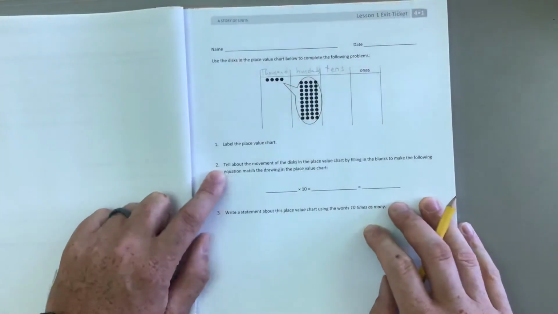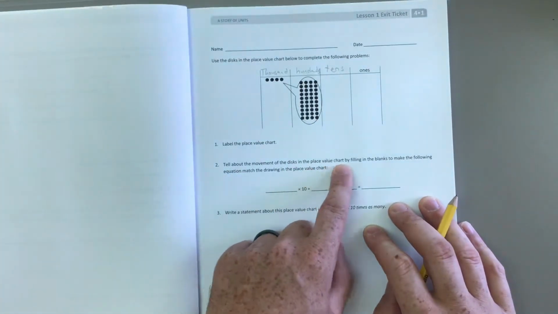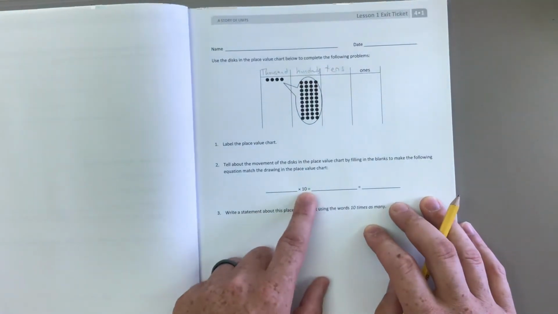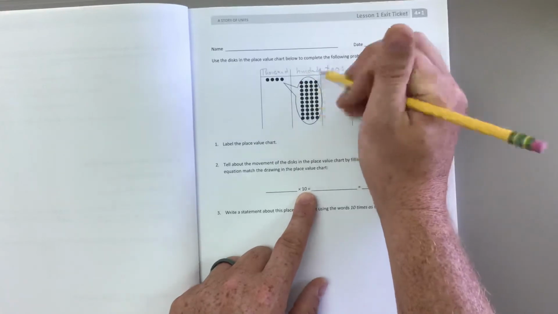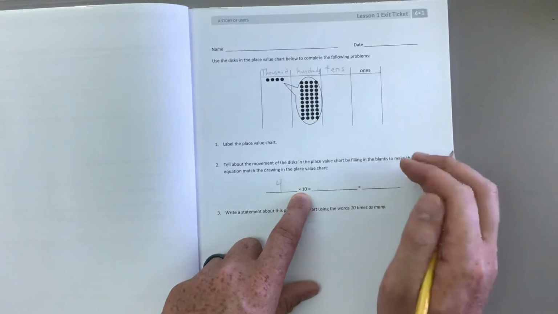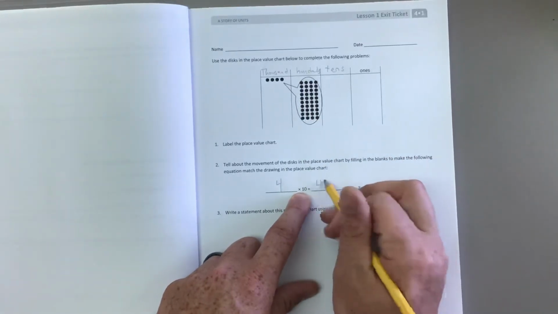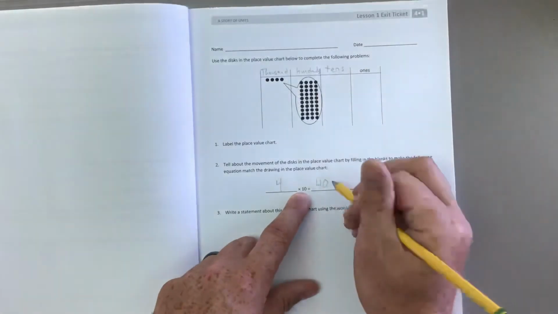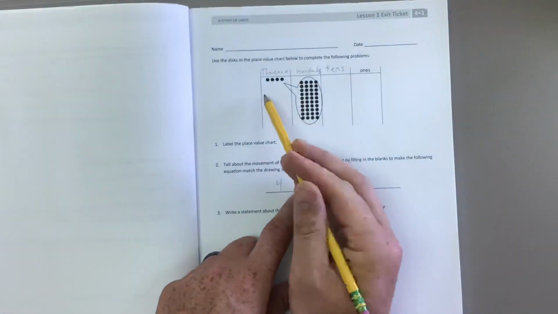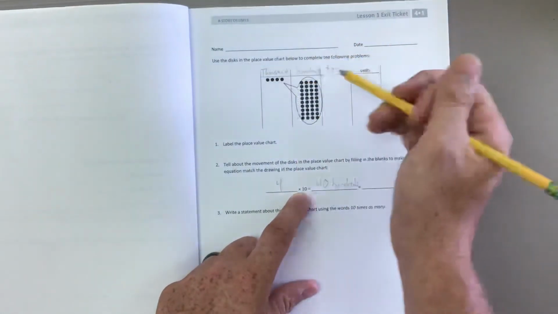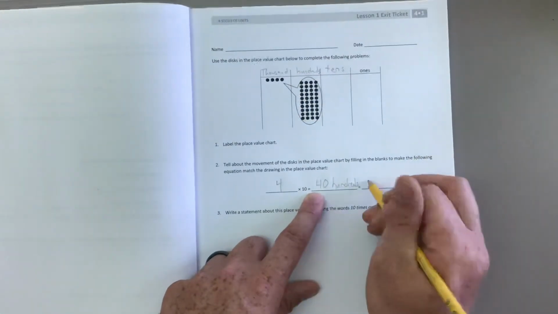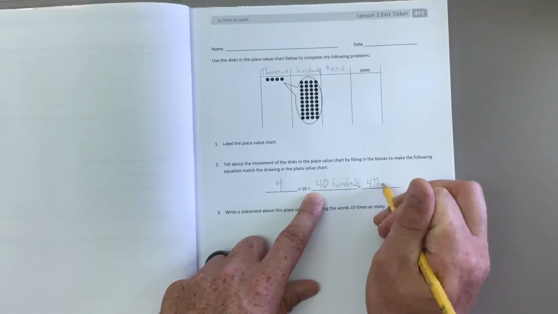So in step 2, tell me about the movement of the discs in the place value chart by filling the blanks to make the following equation match the drawing in the place value chart. So I know that I have how many columns? In this case, I have 4 columns of 10, which would equal 40, and this happens to be in the hundreds place value. But as shown in this activity, instead of drawing each column over, we can take the collective sum of 40 hundreds and trade it in for 4,000.